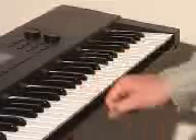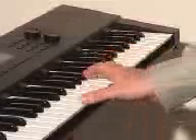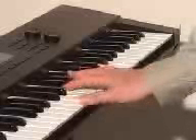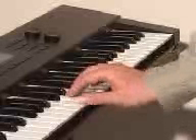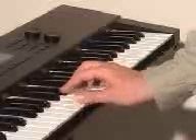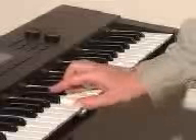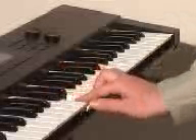Now, a scale will sound a particular way depending on how you order the notes in between the start note and the end note. Now, between any given note and the next can be either a semitone or a whole tone.